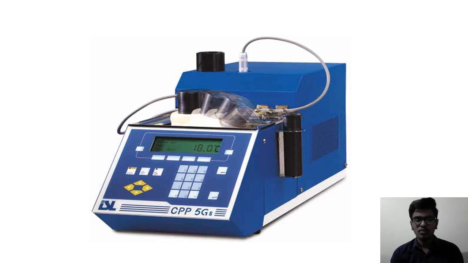So this is about the cloud point and pour point of the lubricants and their applications and their examples. So this is about the cloud and pour point.